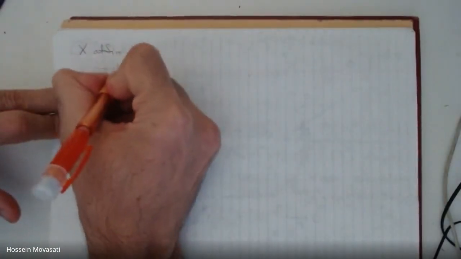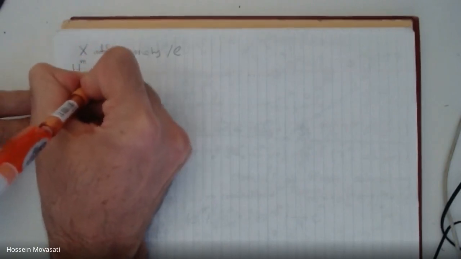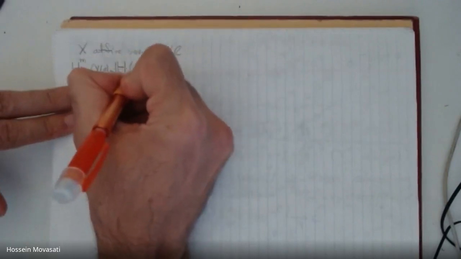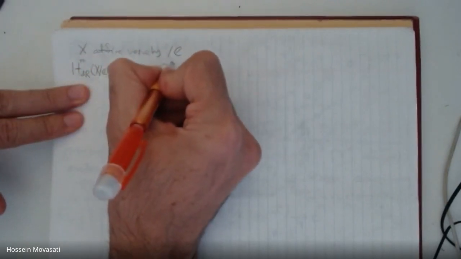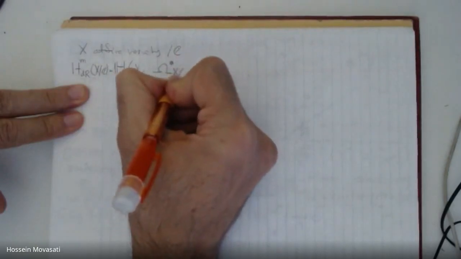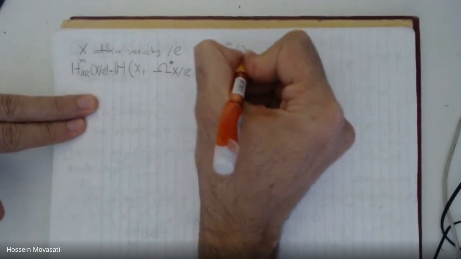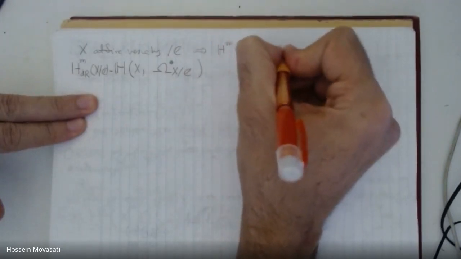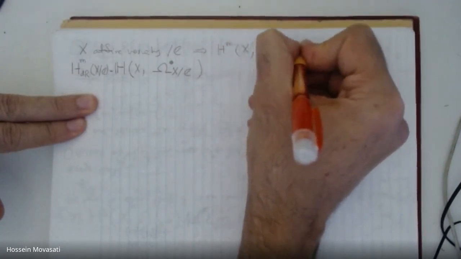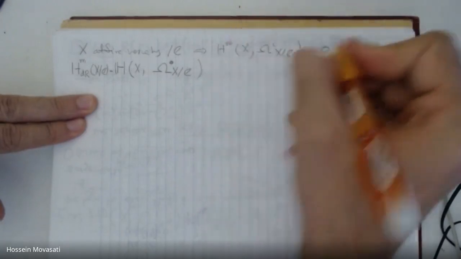Again, hypercohomology. Remember that H^m de Rham of X over the complex numbers was the hypercohomology of X with the complex of differential forms. And since this is affine, by Serre, H^q(X, Ω^i_X) — all these Čech cohomologies are 0.